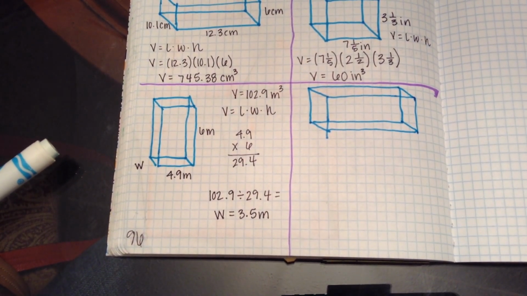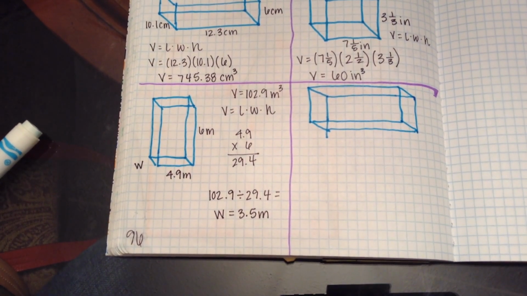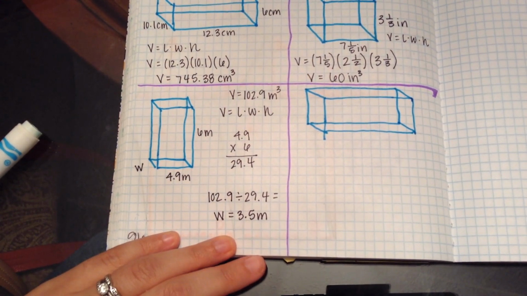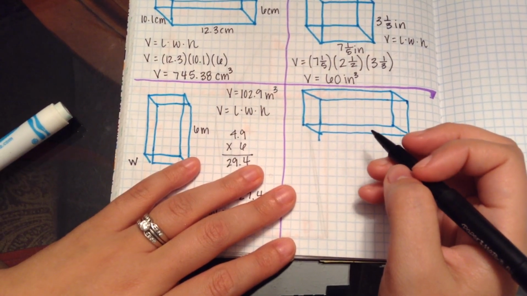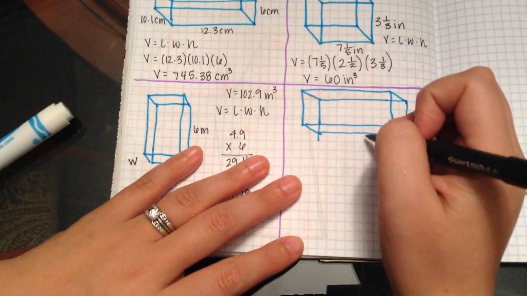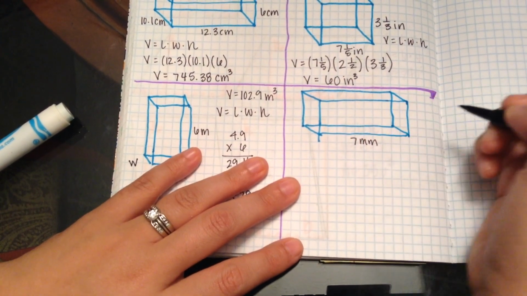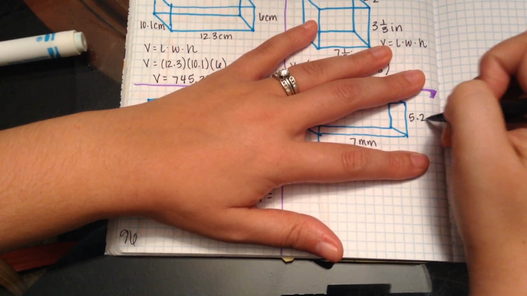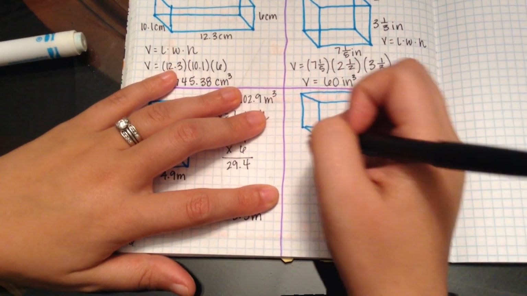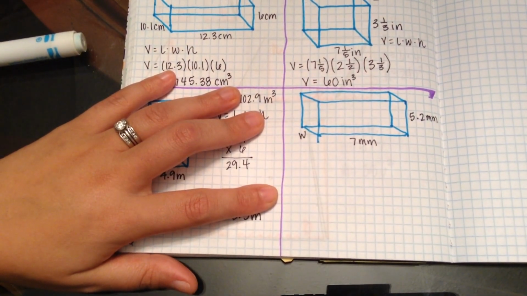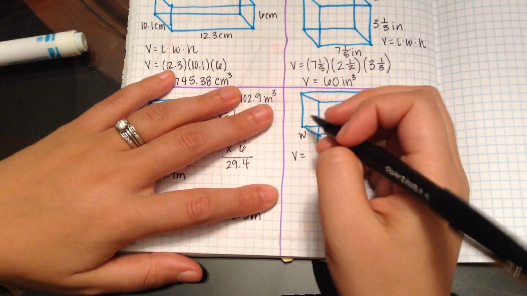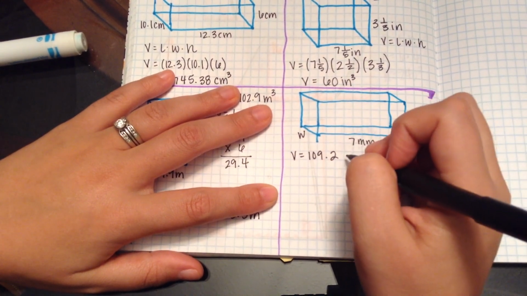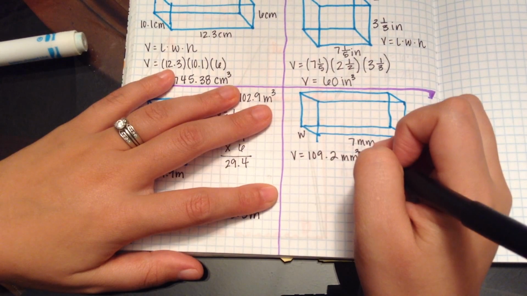Okay, so let's say that we have 7 millimeters, and then this is going to be 5.2 millimeters, and again this is W, and the volume is equal to 109.2 millimeters cubed.